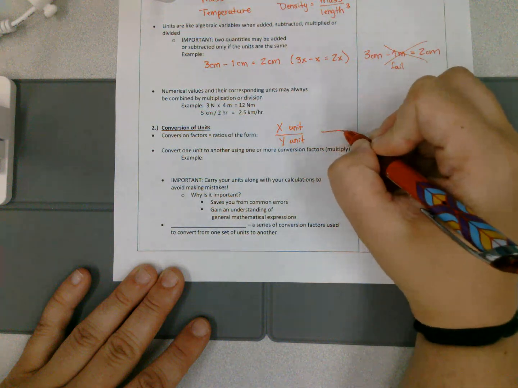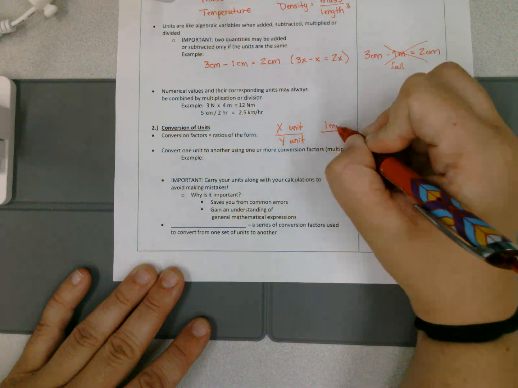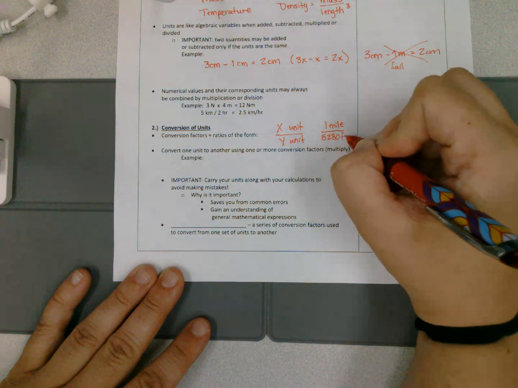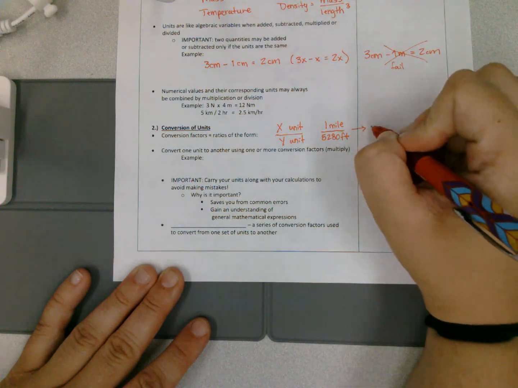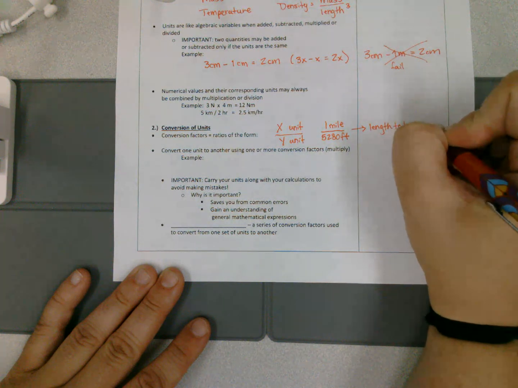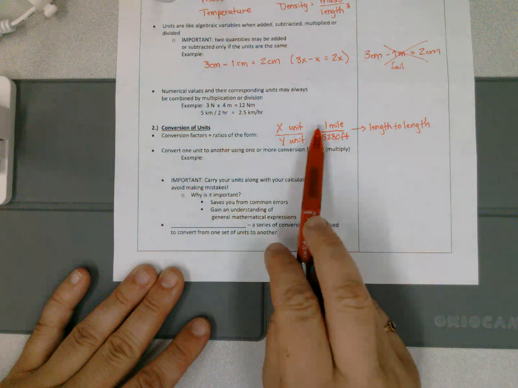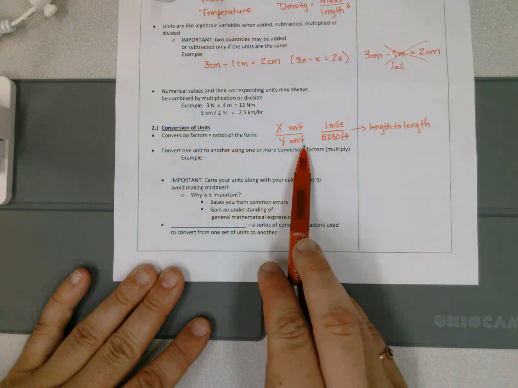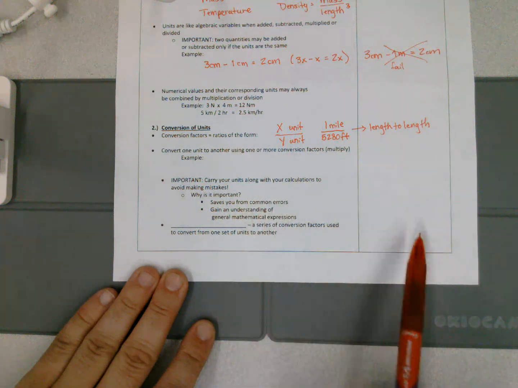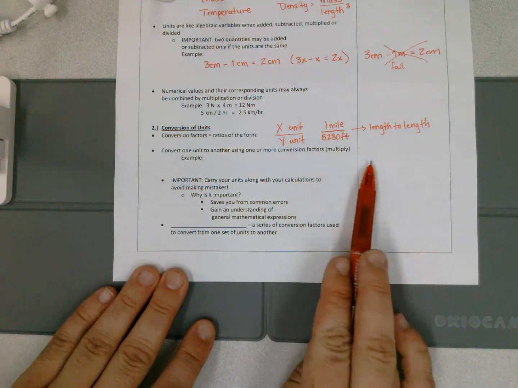So it's something like 1 mile is 5,280 feet. So this is length to length as a conversion. So conversion factors always need to have one unit on the top, one unit on the bottom. Okay? So when you convert one unit to the other using one or more conversion factors, you're multiplying.